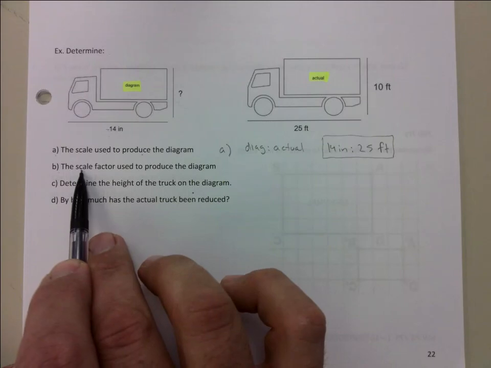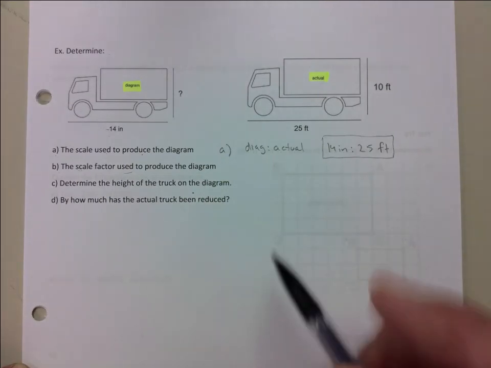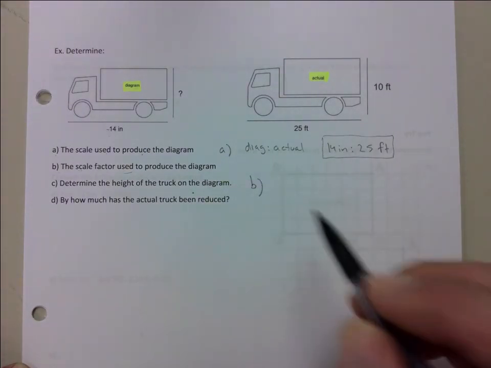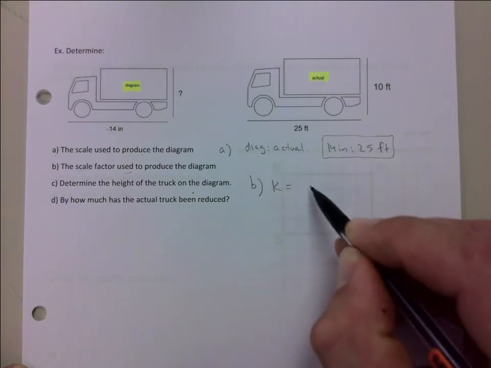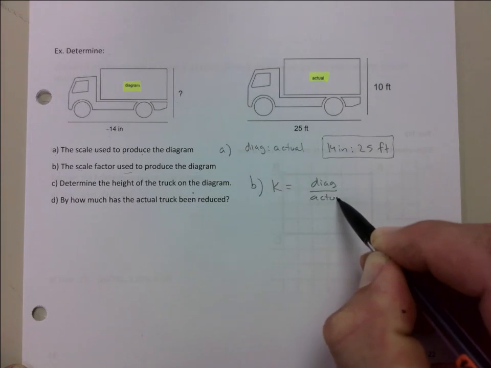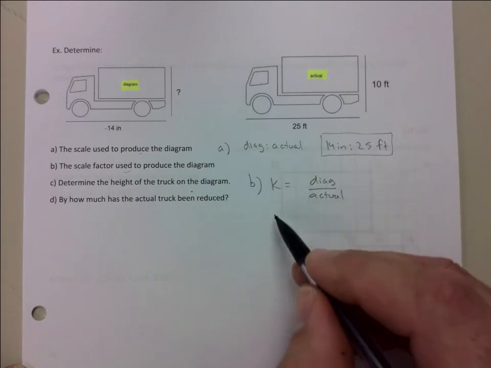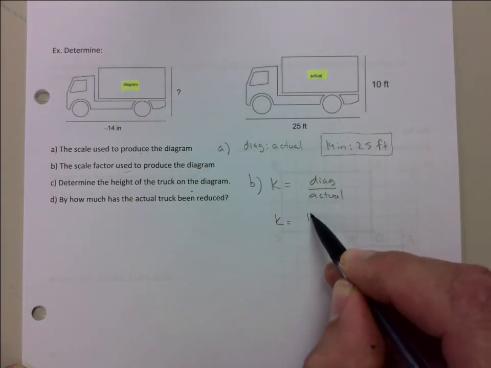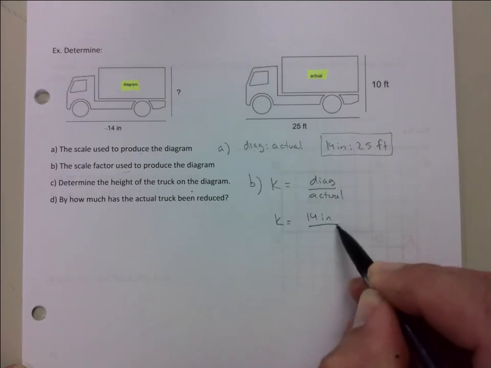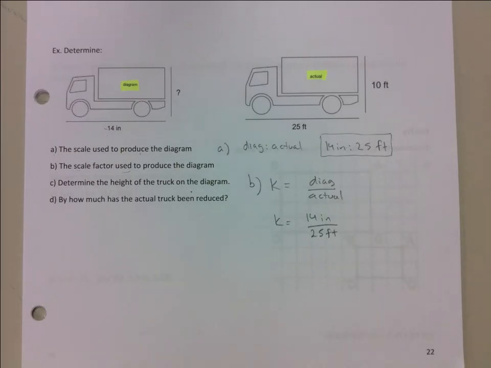Next, B. What is the scale, right? Determine the scale factor used to produce the diagram. So when it's scale factor, we want this. k is equal to diagram over actual, in that particular order. So in this case, it would be 14 inches and 25 feet. If you flip the order, any work that follows after will be wrong, unfortunately.